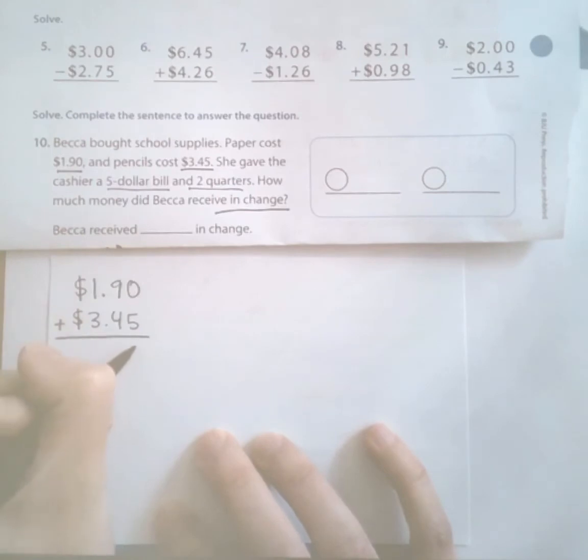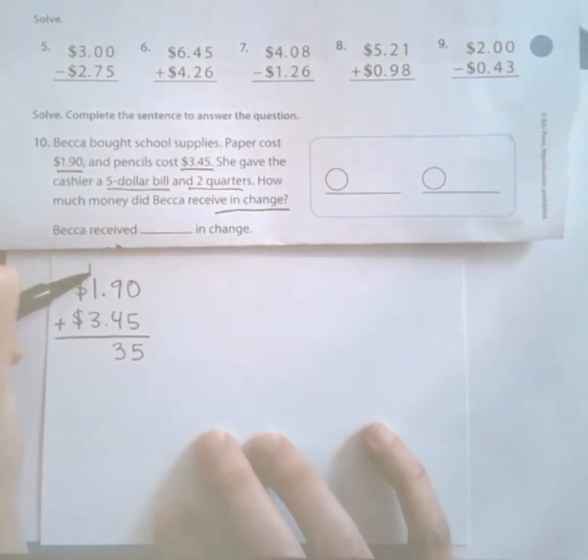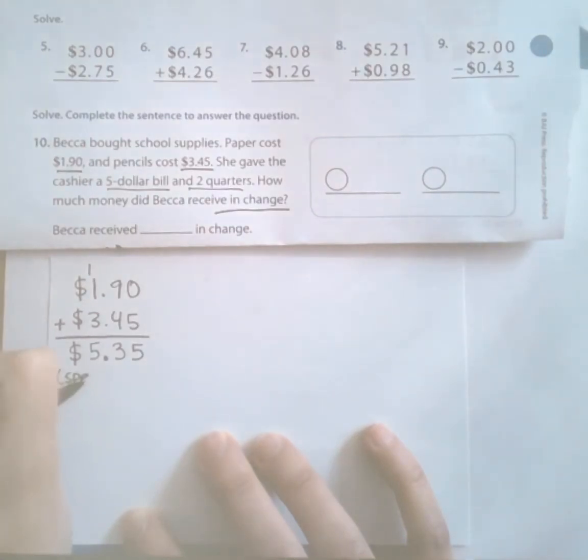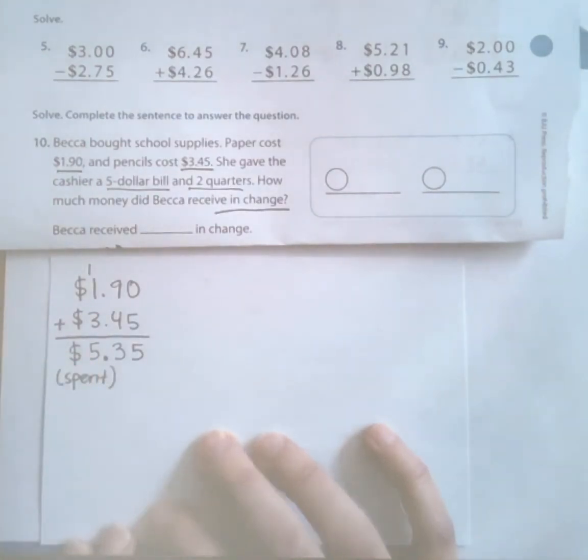0 plus 5 is going to give me 5. 9 plus 4, I know is going to be 13, so I'm going to put my 3 down here. Bring my 1. Before I add these, I'm going to go decimal point, decimal point, decimal point. Very good. Then I'm going to add 1, 2, 3, 4, 5, and then I'm going to go dollar sign, dollar sign, dollar sign. Am I done? No, you say. This is only how much she spent. So I'm going to put a little note for myself underneath here, and I'm going to put spent. That's how much she spent.